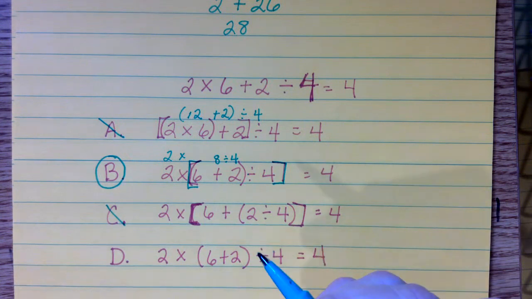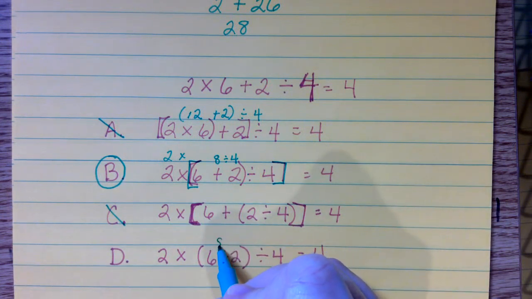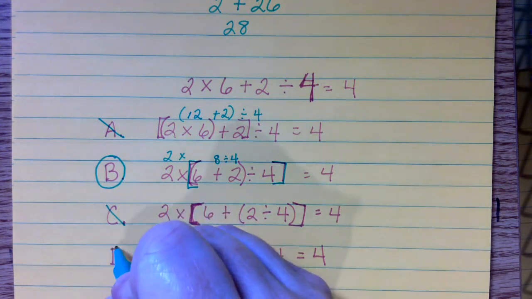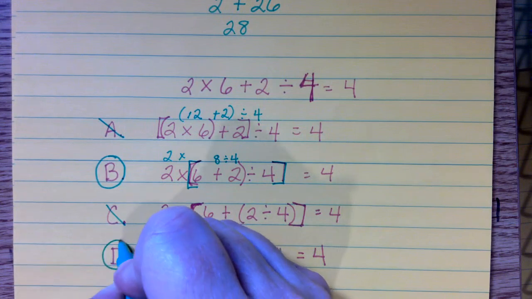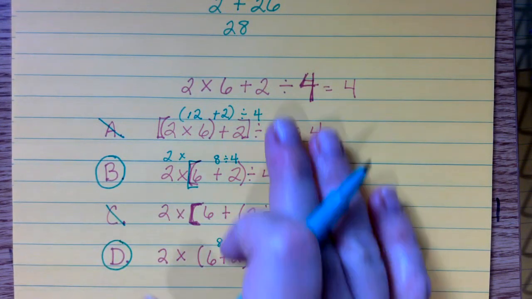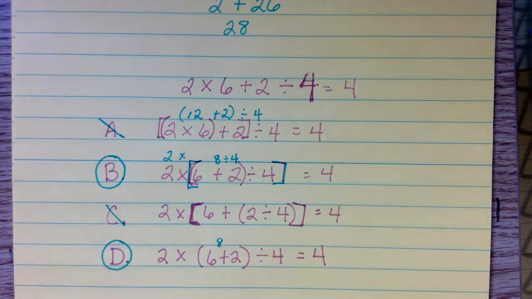All right, on this one, we're going to go in and do 6 plus 2. 6 plus 2 is 8. So then we have to do multiplication and division from left to right. 2 times 8 is 16. 16 divided by 4 is 4. Answer choice D would be another correct answer. So it's important for you to check all of your answers because you may have more than one answer. There's more than one way to get to an answer sometimes. So make sure that you're double checking that.